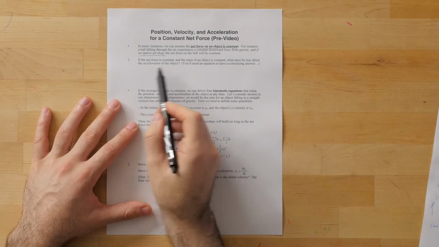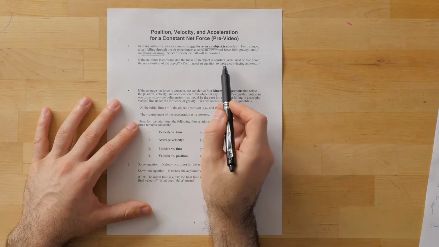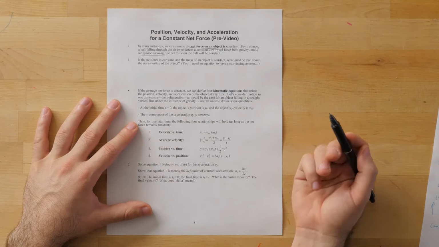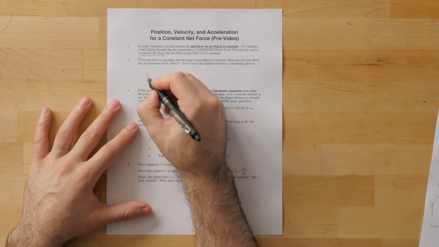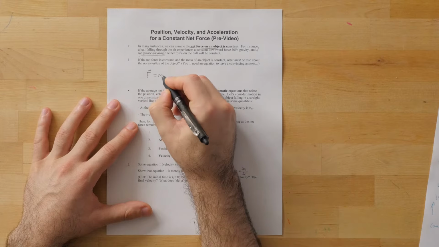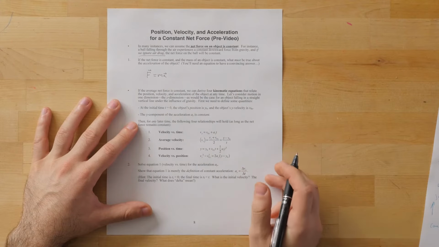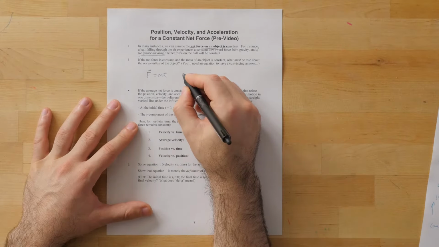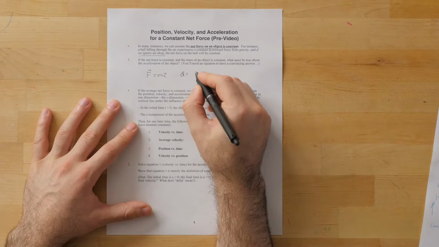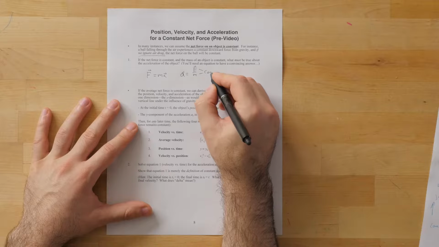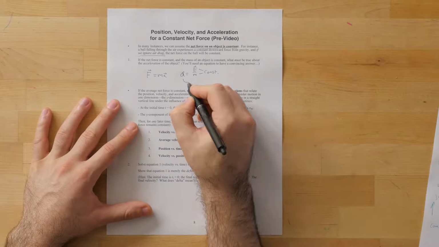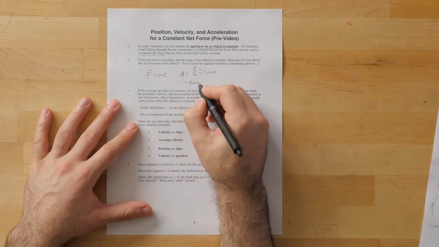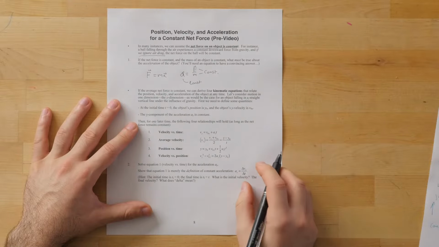Okay, so if the net force is constant and the mass of an object is constant, what must be true about its acceleration? Well, we know that F equals ma. This is Newton's second law, and it's in the pre-reading. So we can write this as a equals F over m, and we know that both of these things are constant, so that means a is constant too. So we have a constant acceleration.